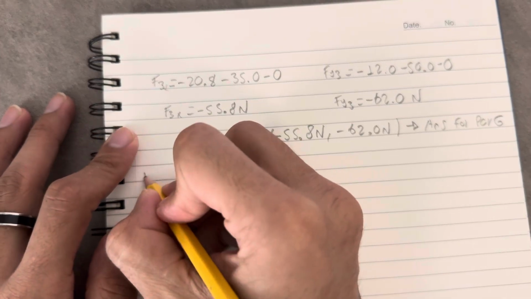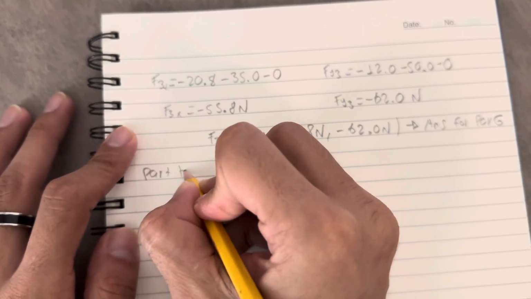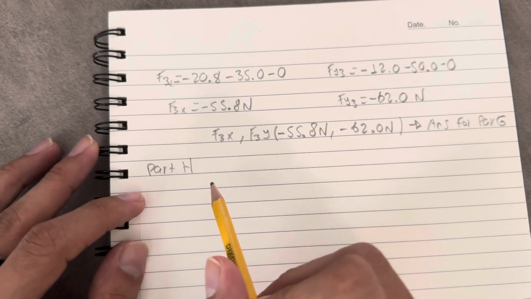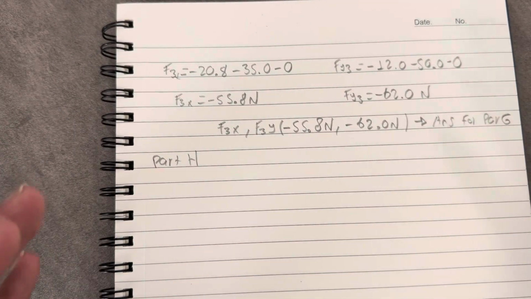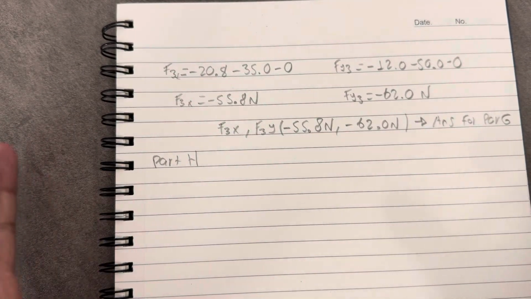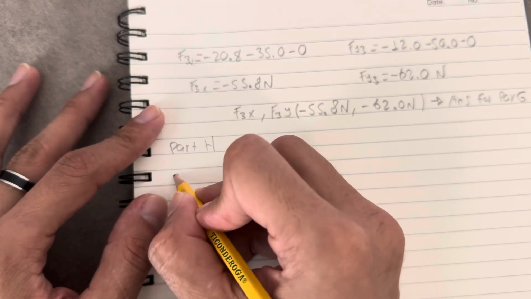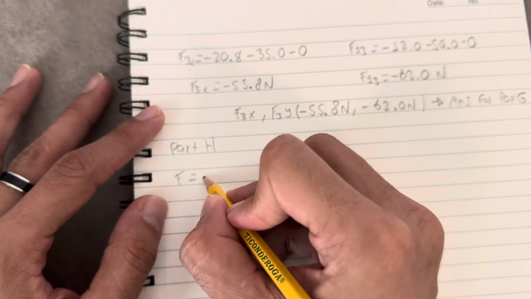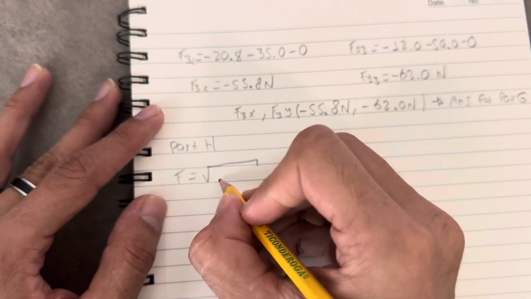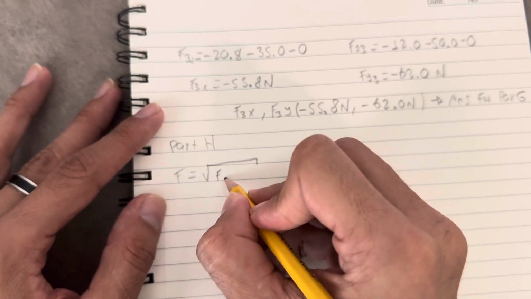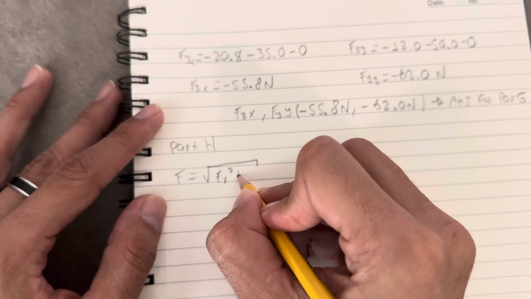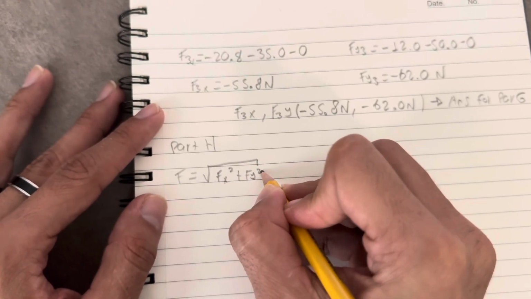Part H. For part H, we need to find the magnitude and the angle or direction. To find the magnitude, the force is equal to the square root of Fx exponent of 2 plus Fy exponent of 2.